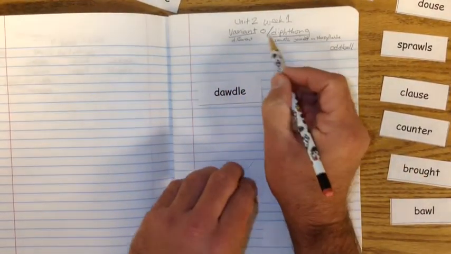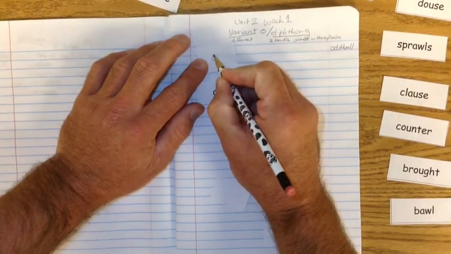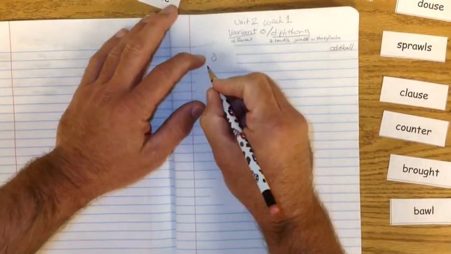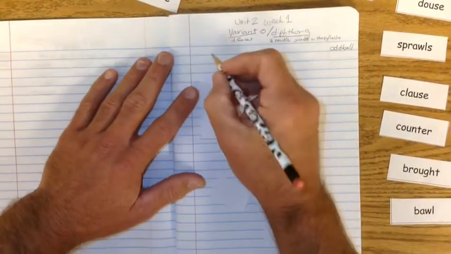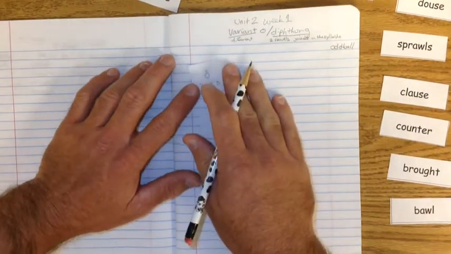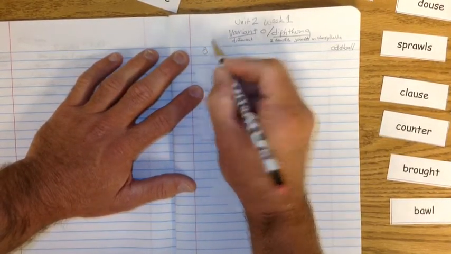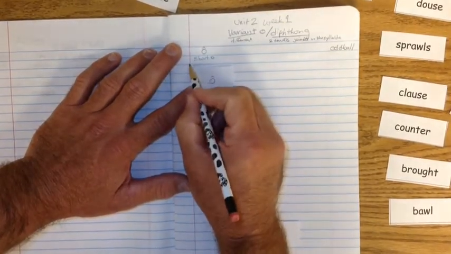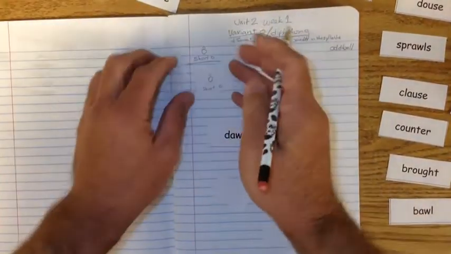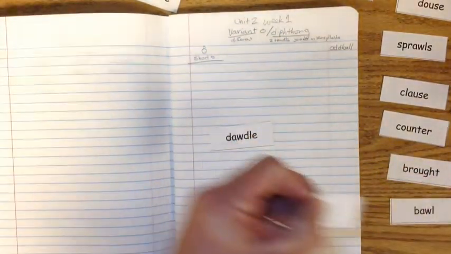It's got an O, but we're going to look for an O sound, and this is a short O. So let's write that down up here, okay? Under this first one, we're going to do O, and that's going to be a short O, and then we're going to underline it. So that's our first pattern right there, a short O.